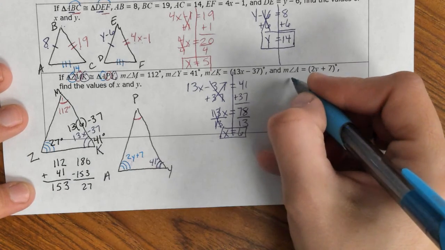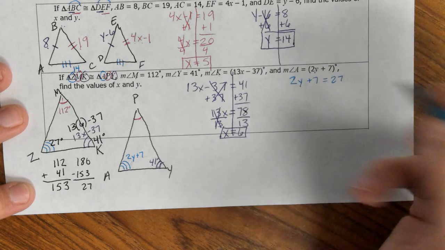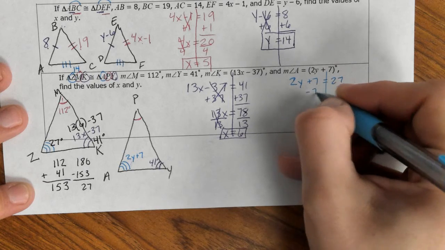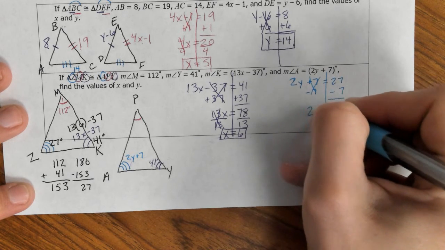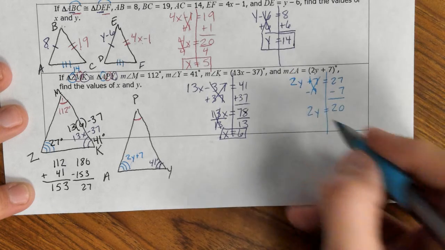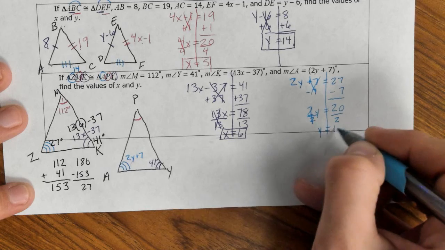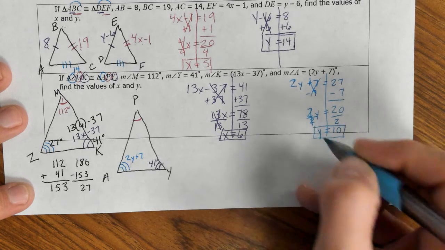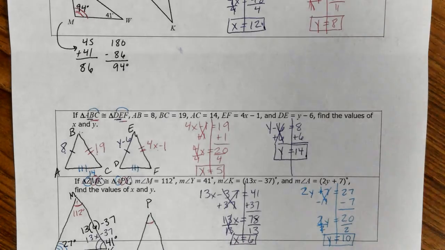So I can solve for y now. 2y plus 7 is equal to 27. Subtract 7 from both sides. I get 2y is equal to 20. After dividing out, we find out that y is equal to 10. Okay, so that's using your CPCTC, your corresponding parts of congruent triangles are congruent, to solve, whether I give you a picture or not. Okay?